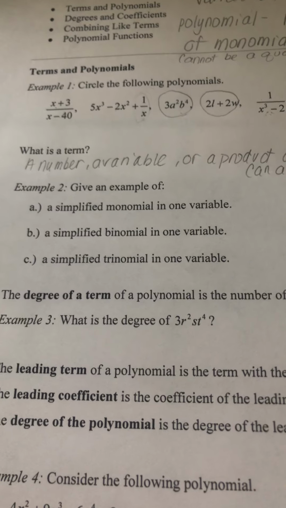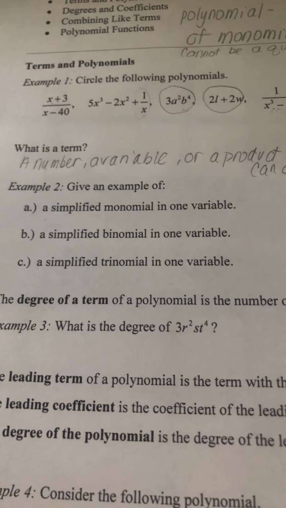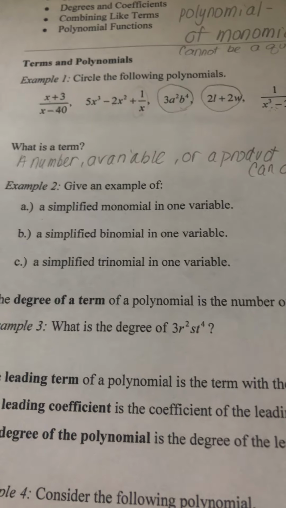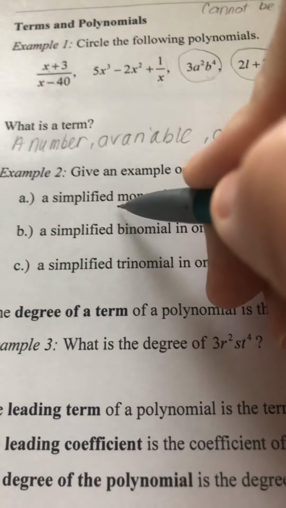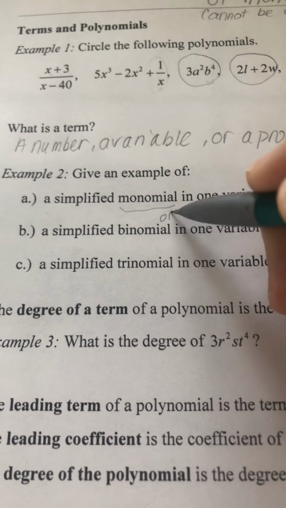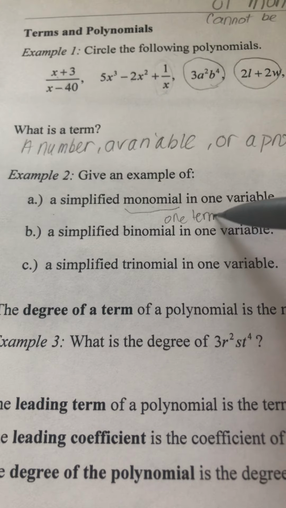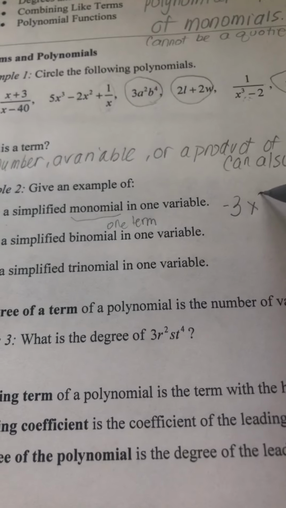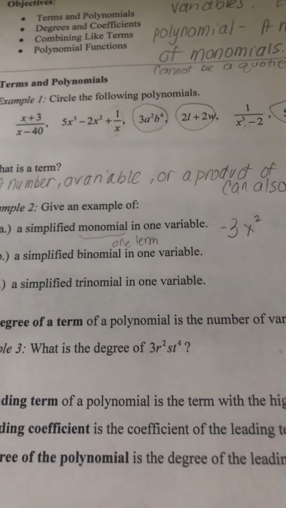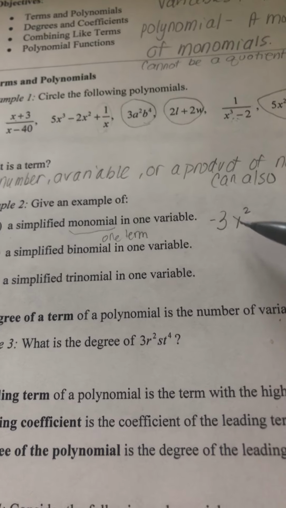Give an example of a simplified monomial in one variable. That just means you can only have one variable in there. Monomial means one term. So an example would be something like this. You only want one variable in there, so you can only have an x.